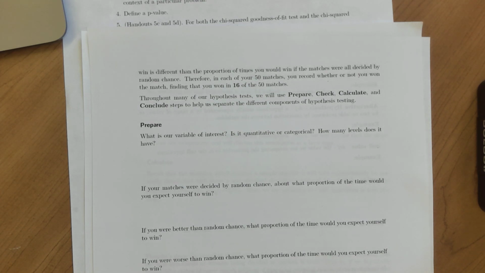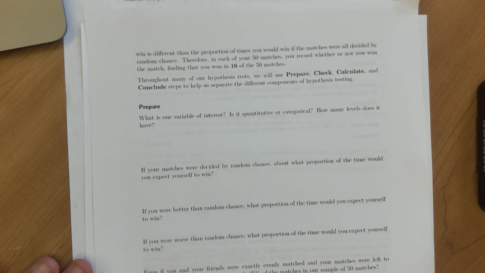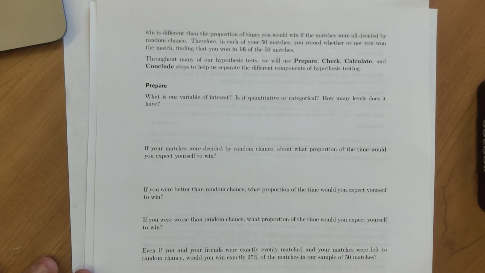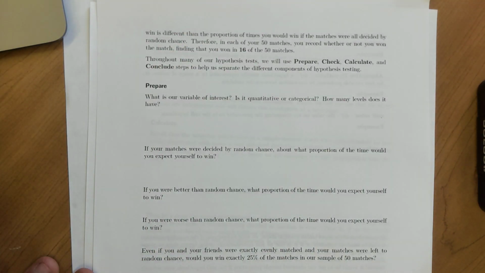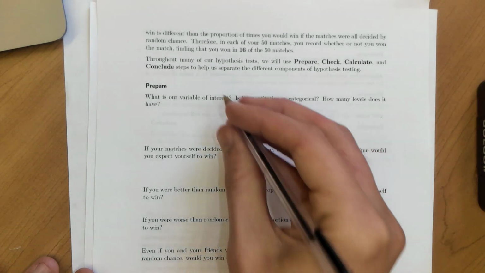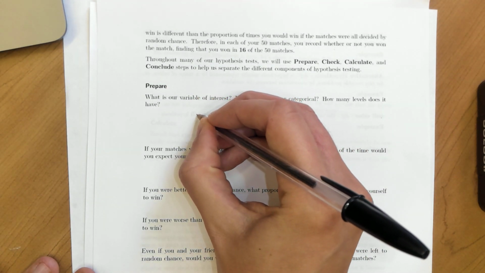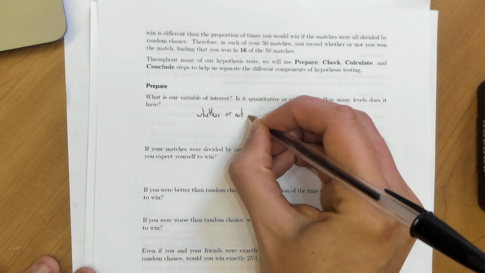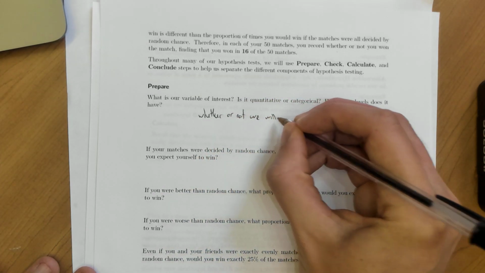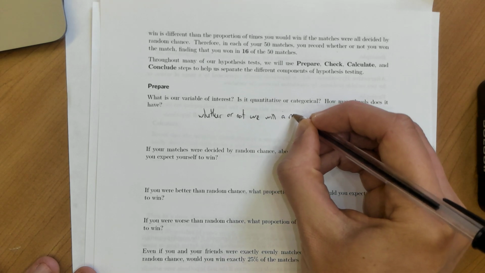Okay, so this page sets us up and we'll partially review some stuff that we talked about in previous sections. We're going to start by writing what our variable of interest is. And so our variable of interest is whether or not we win a match.